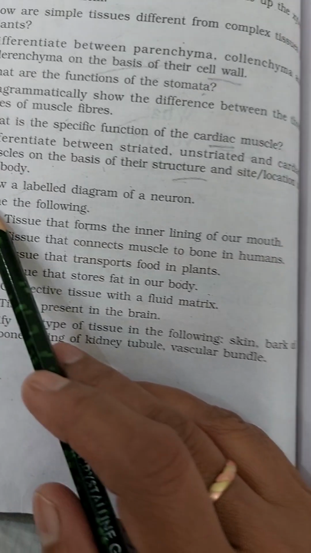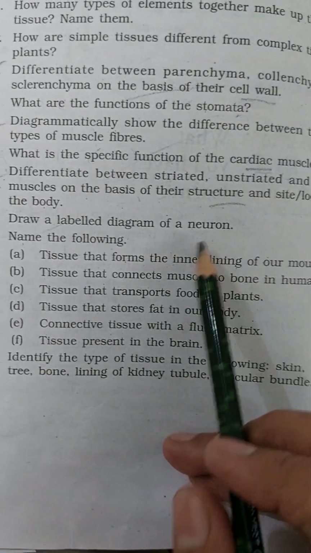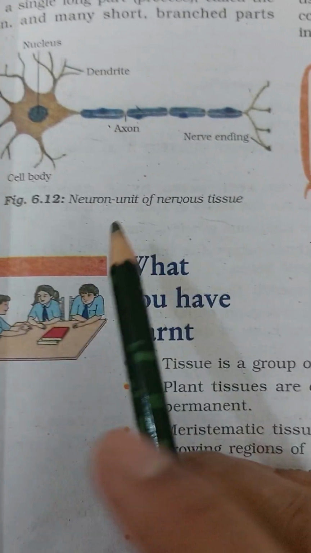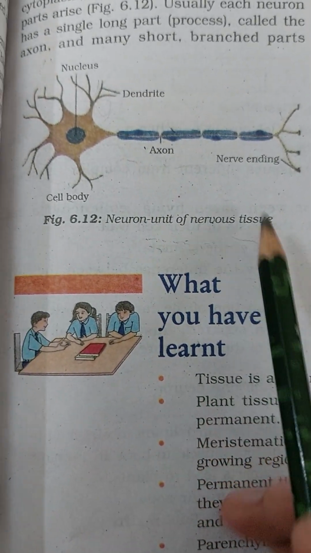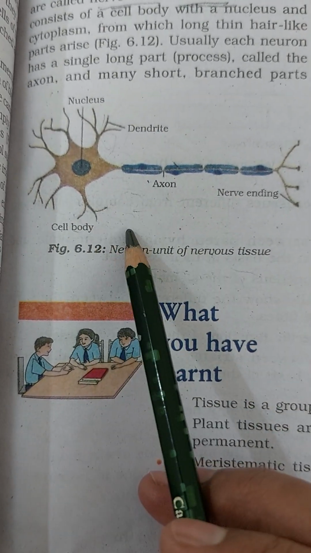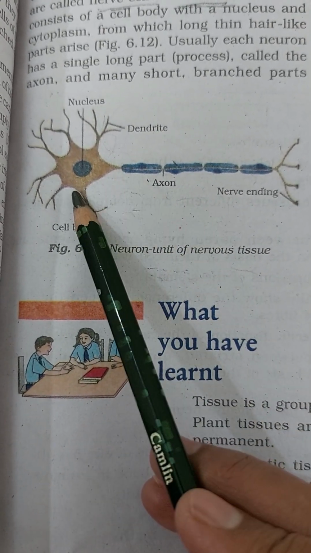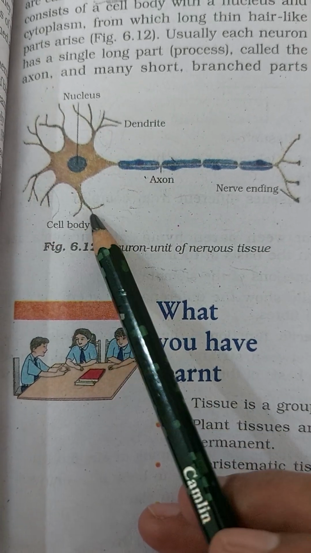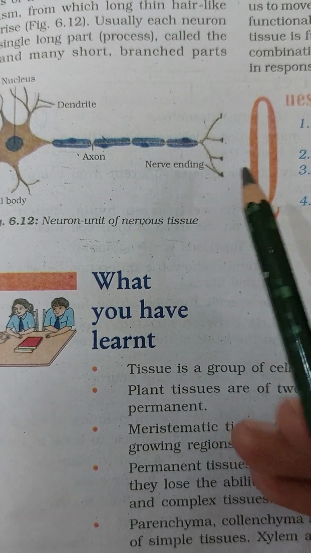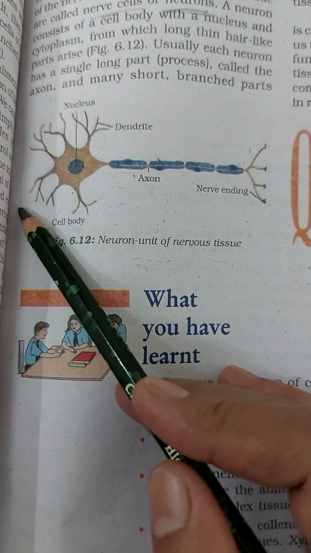Then we have a ninth question, draw a labeled diagram of a neuron. Neuron means nerve cell. So this is the diagram you will have to draw. Neuron is the unit of nervous tissue. So this is the diagram of a nerve cell or neuron. A branched cell body is present. These are the dendrites, branched structures, and a long axon is present which ends in nerve endings. So this diagram you will have to make.